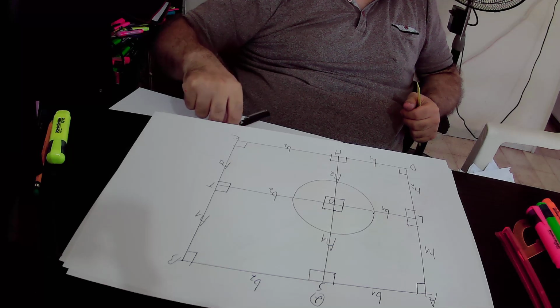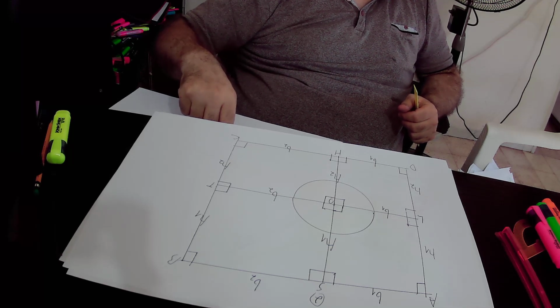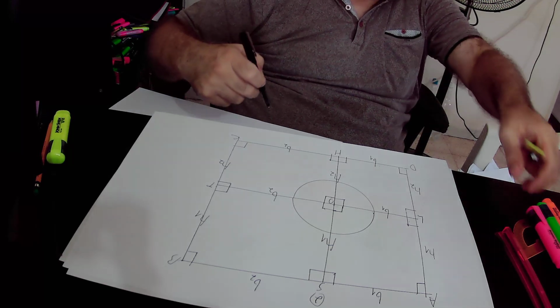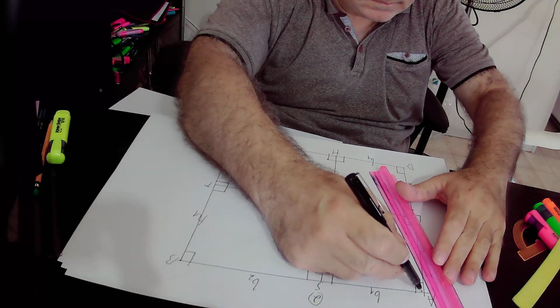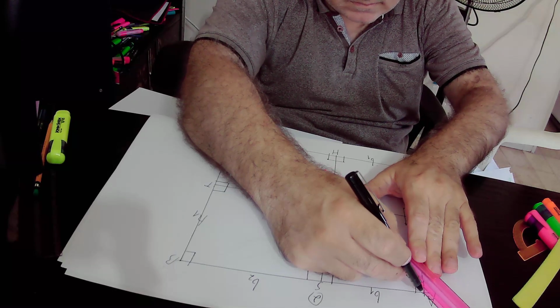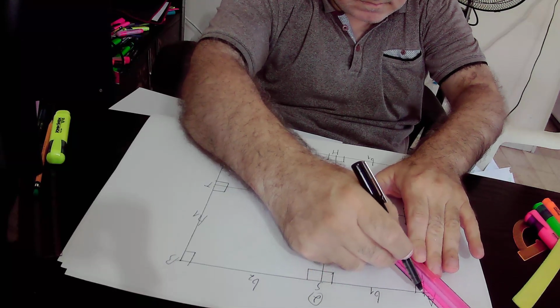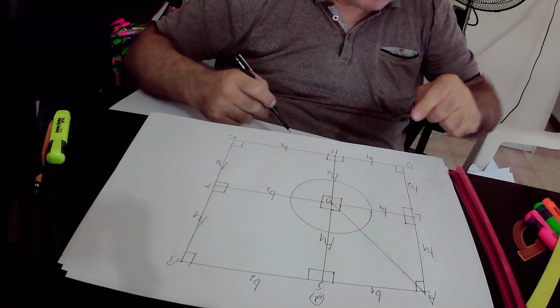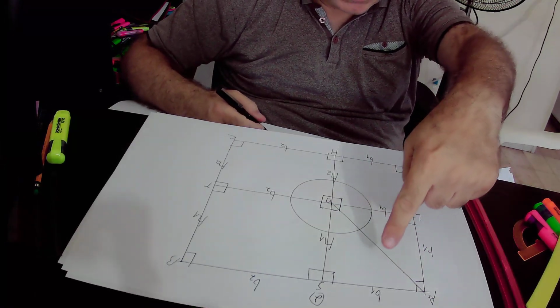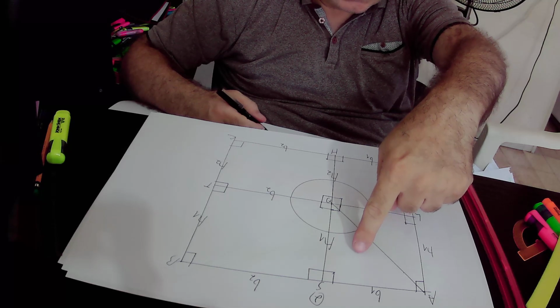Okay, so in the next step, we will join points A and O together by a straight line. And we will focus on triangle ASO.